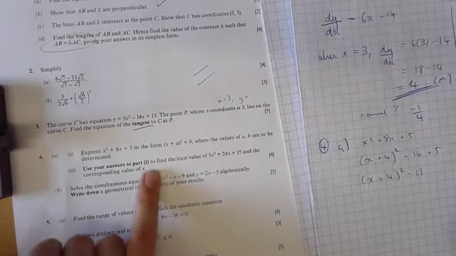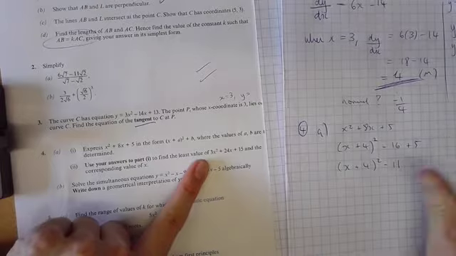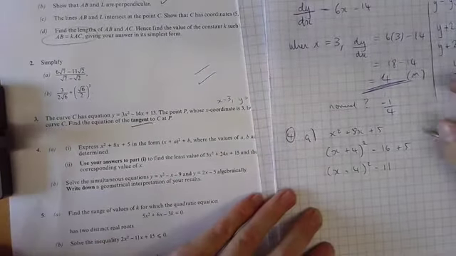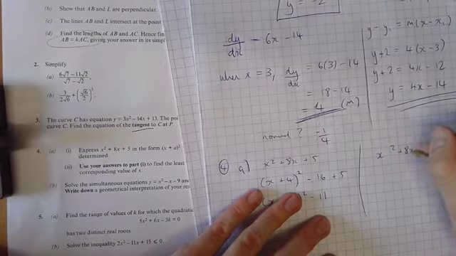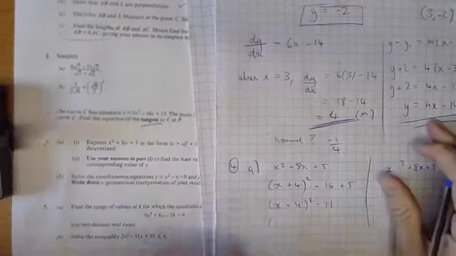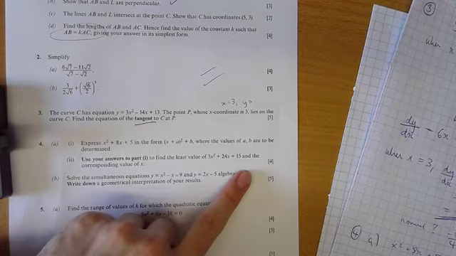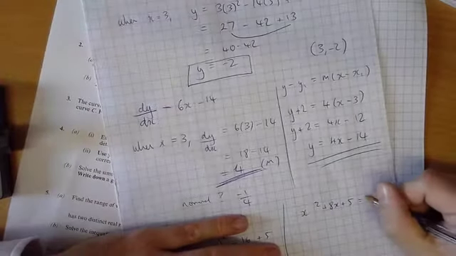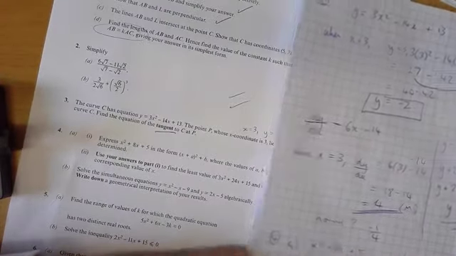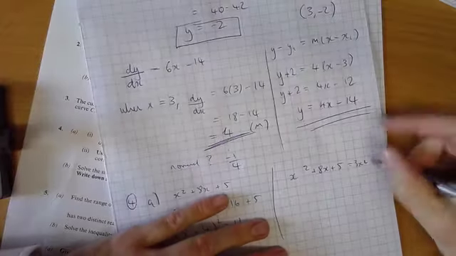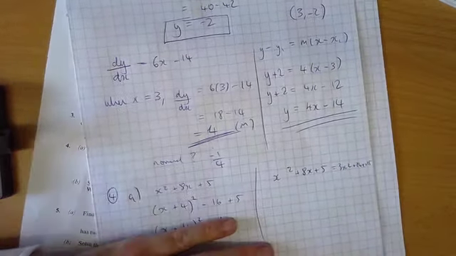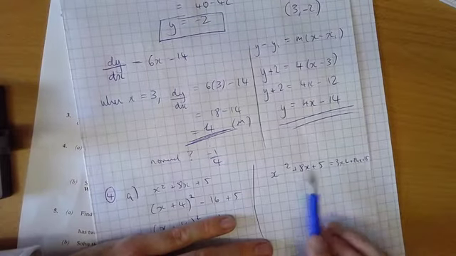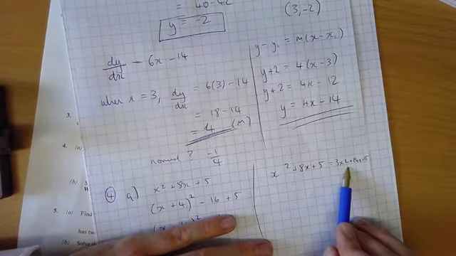It then says use your answers from part 1 to find the least value of this thing here. Okay, so the way I do this, I say x squared plus 8x plus 5 equals, and then I write down the thing they've asked me to do here, which is 3x squared plus 24x plus 15. I wish I'd left a bit more room, but I'll have to squeeze it in there, sorry. Now that clearly isn't true. That clearly isn't equal to that.